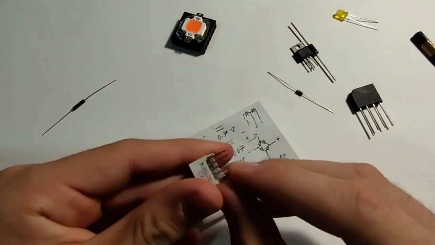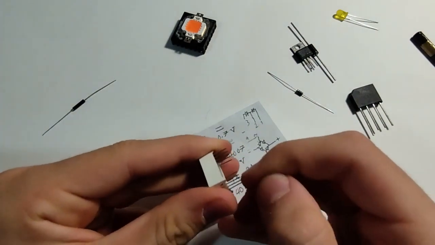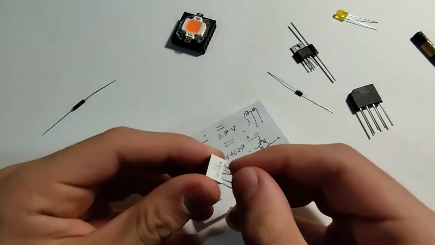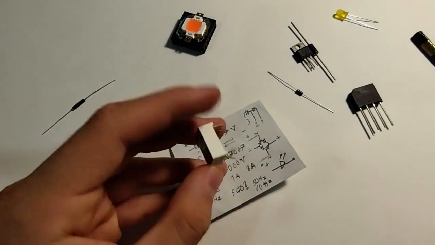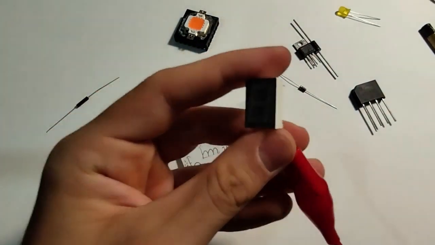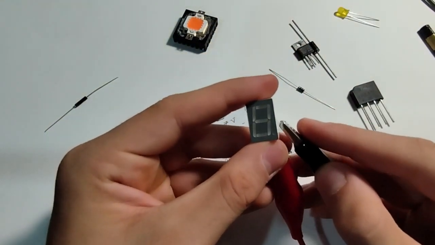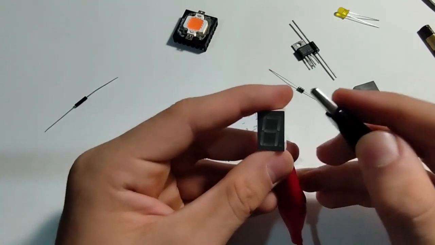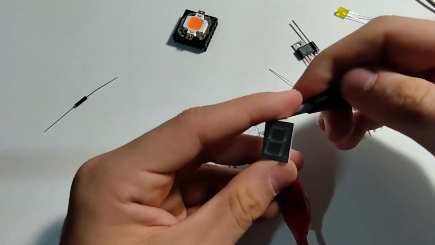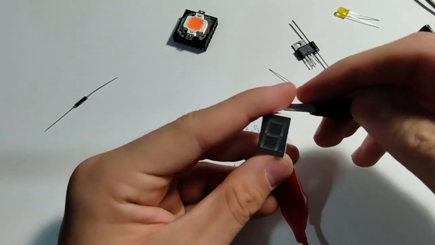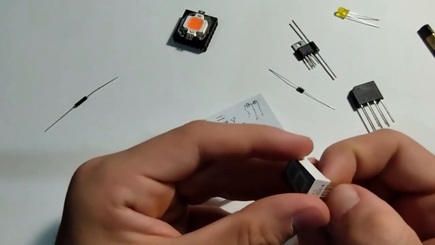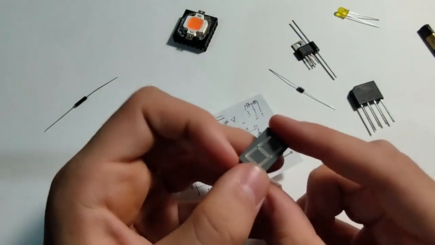For example, if you want to find out whether the negative is common or the positive is common, we pull out the middle pin, connect the positive, and then connect the negative to this one. So it means it's common positive, or positive common. When you connect it like this, it just lights up. It's used on voltmeters or clocks or anything else.